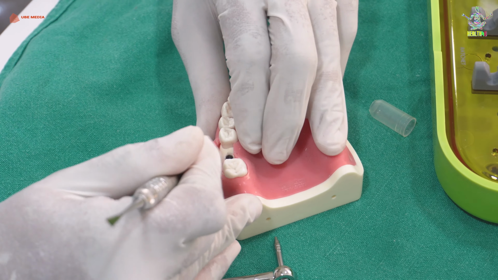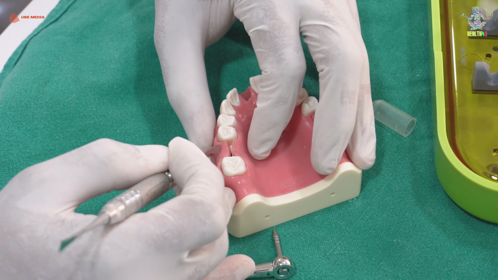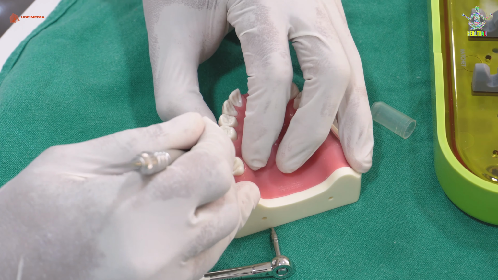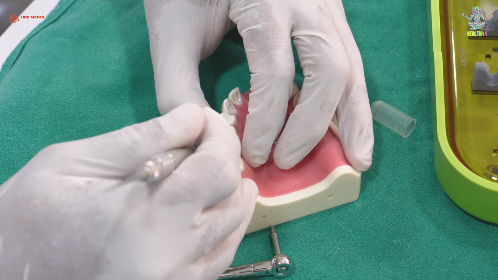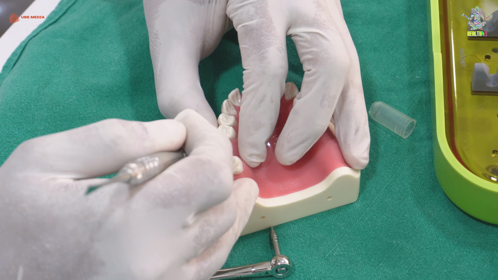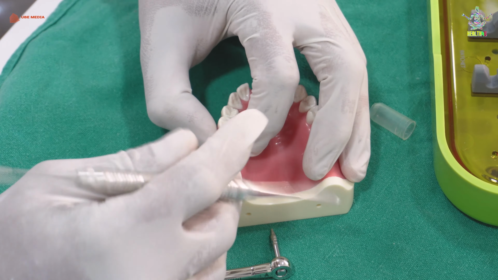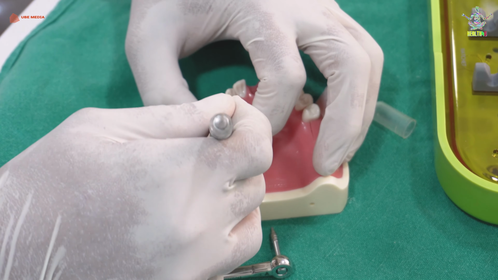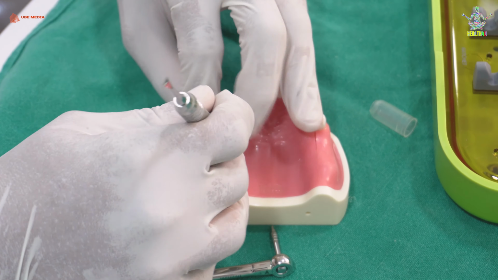And then a cover screw is placed over this and the flap or the gums are sutured back. Then the healing time is 3 to 4 months, and depending upon the location of the implant, the site and the procedure done, the healing time varies from patient to patient. Then after the suture is placed, after 3 months the site is opened and then the prosthetic work is done.